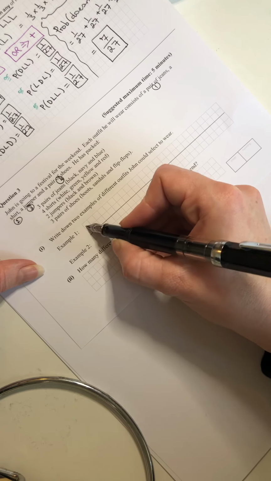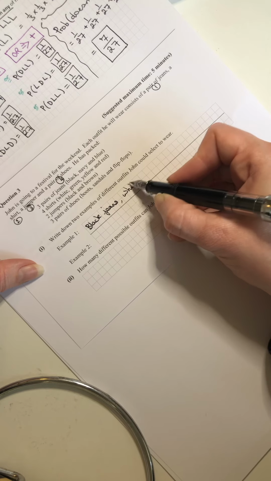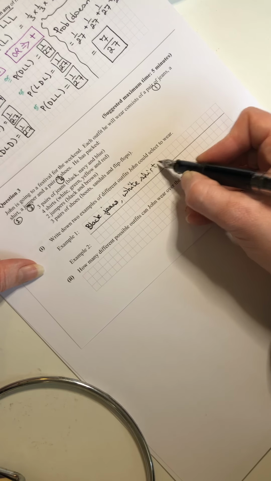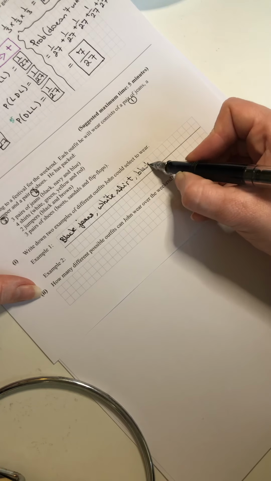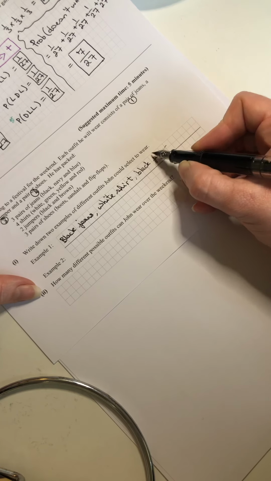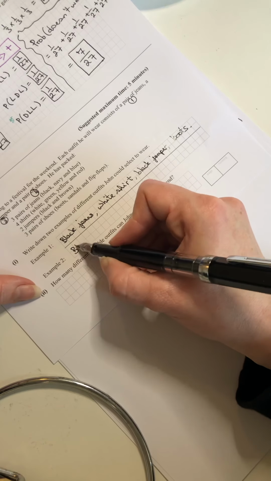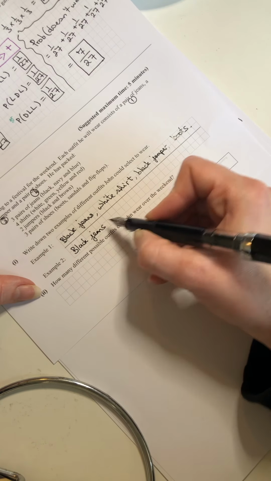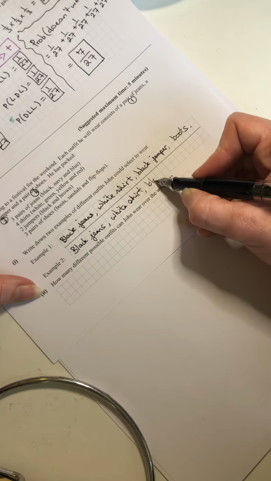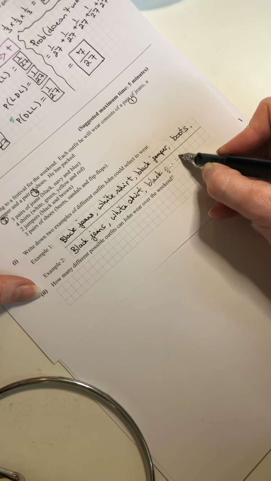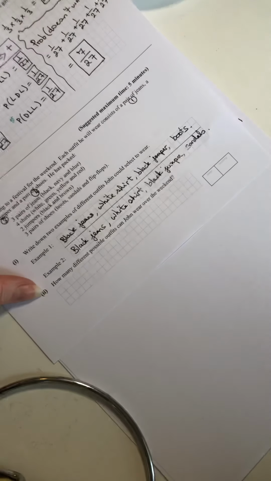He could have his black jeans, white shirt, black jumper, and boots. Second example, I'll write it exactly the same and I'll just change the last one. Black jeans, white shirt, but any combination would be fine. Black jumper, and sandals. Why would you pack sandals and flip-flops?